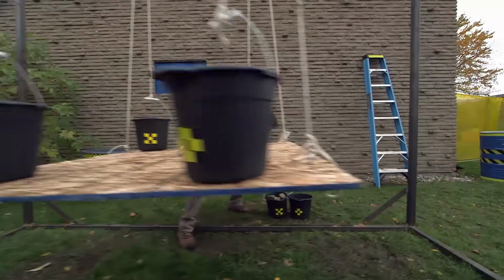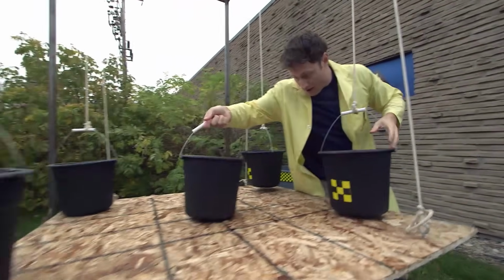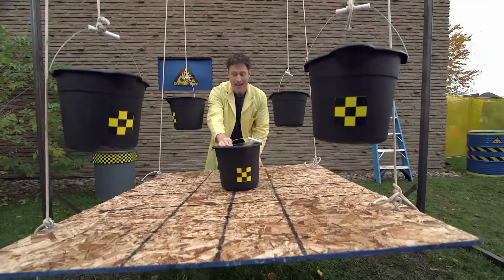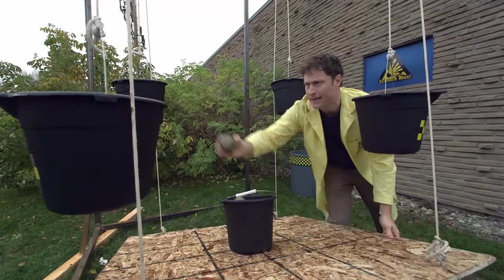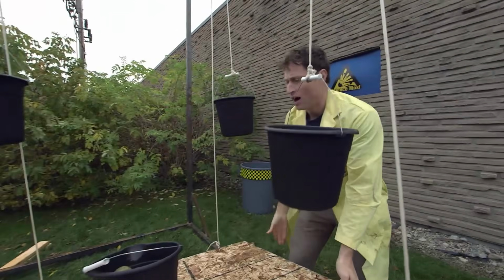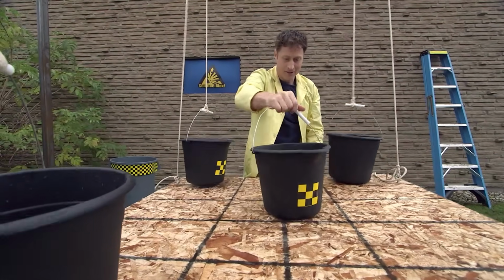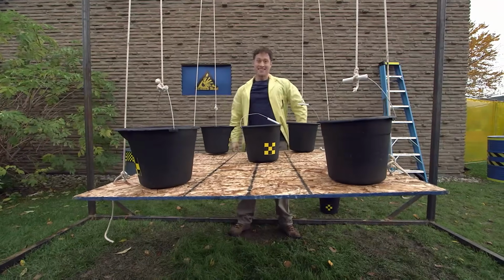Okay, wait, it gets better. If I took a weight and I put it on the table, the weight of the buckets isn't enough to keep the table up. So I have to add more weight to the buckets so the buckets hold the table up. Whoa. And there you have it. It's weird, it's mind-bending, it's science.